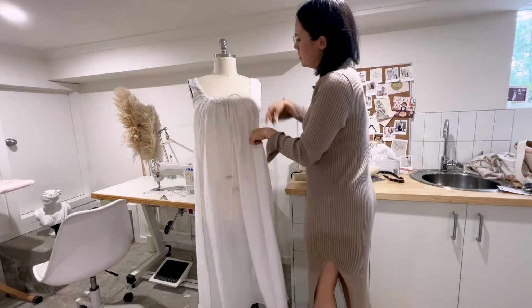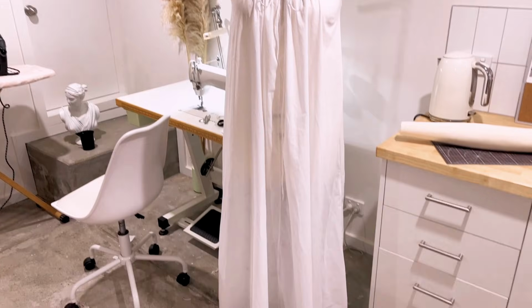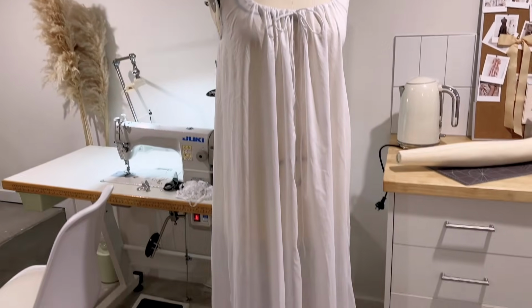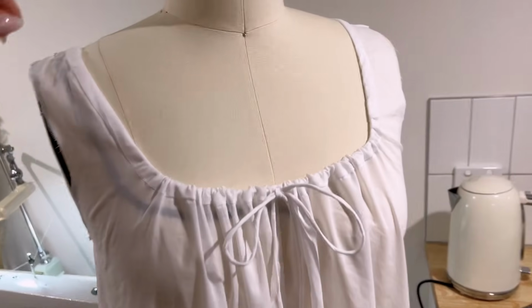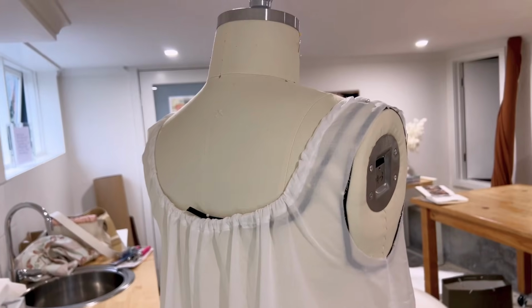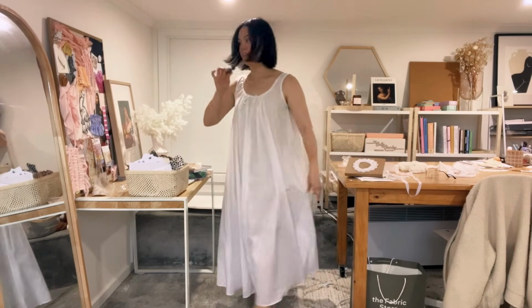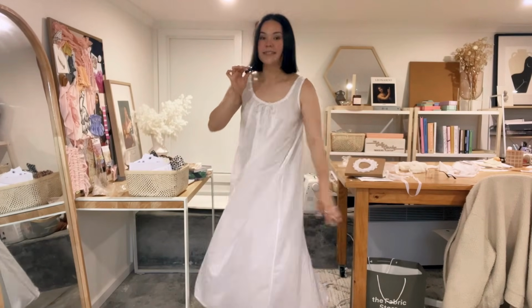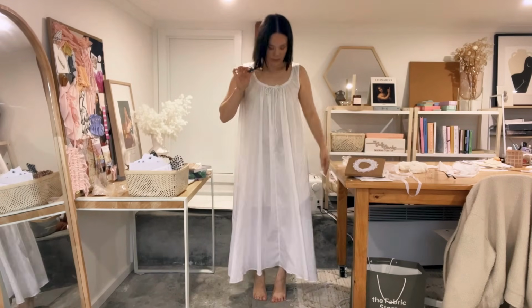I was really happy with how the chemise turned out. It's actually perfect. I ended up not putting an underbust line because I just didn't want it to be too fitted. So here's how the chemise turned out. It is perfect and exactly what I wanted, and adjustable as well. Good length.